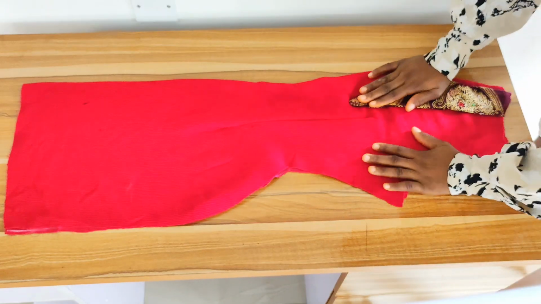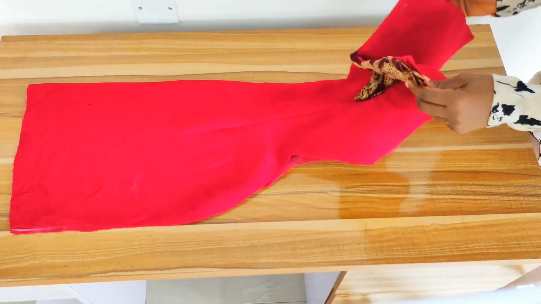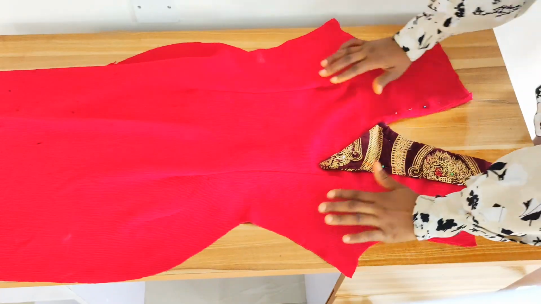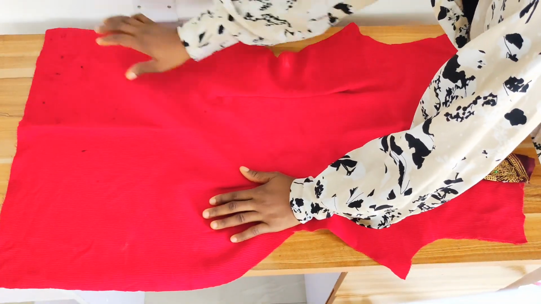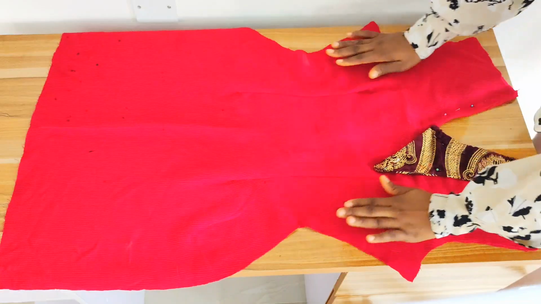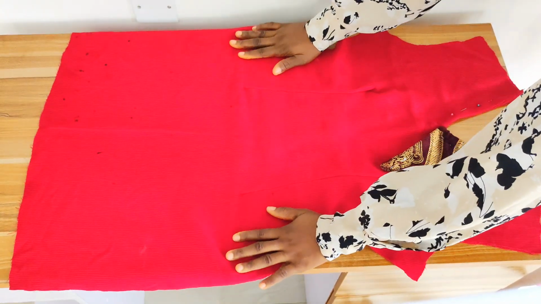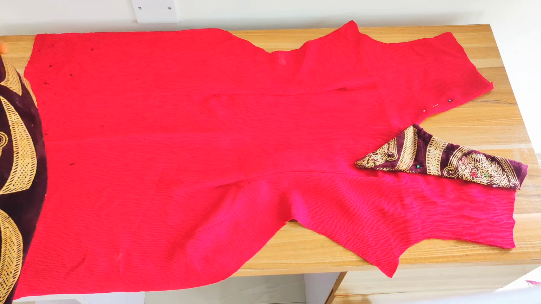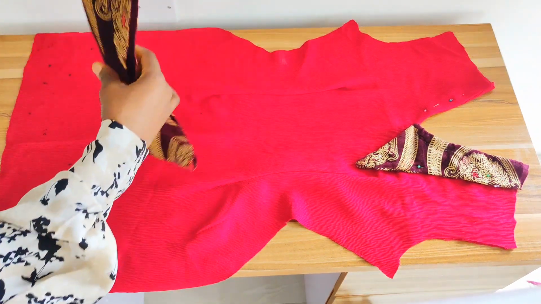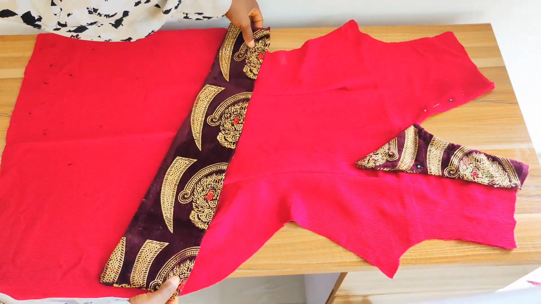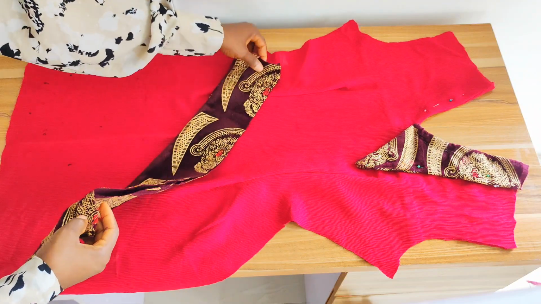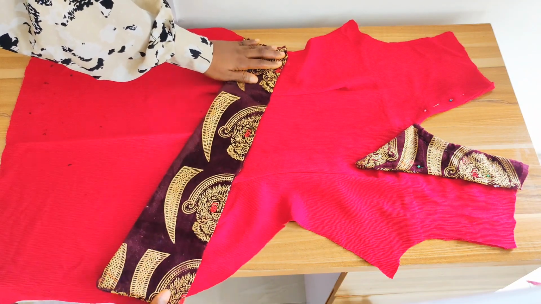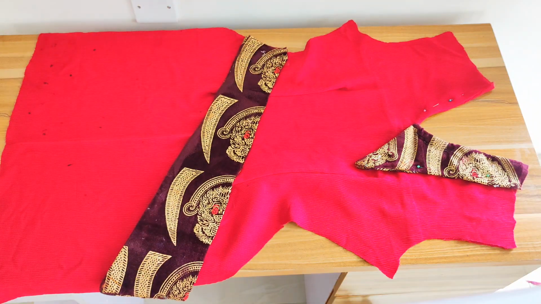I've gone ahead to stitch the darts, and yes, you should do the same, because you put the waist cape after putting your dart. You see how beautiful that dart is, and I've not even ironed it yet. It's so fine. Now let's mark where we are fixing the cape. The tiny part of the cape is on the right side and the larger part is on the left side. Now you go ahead to your sewing machine and stitch down.